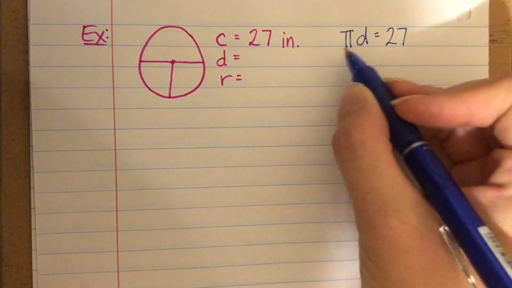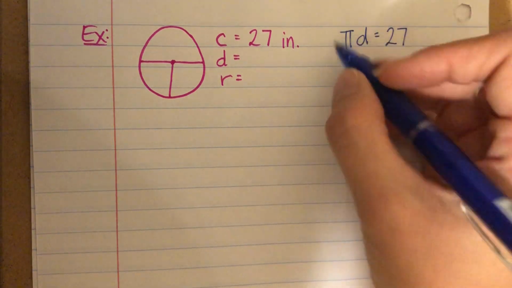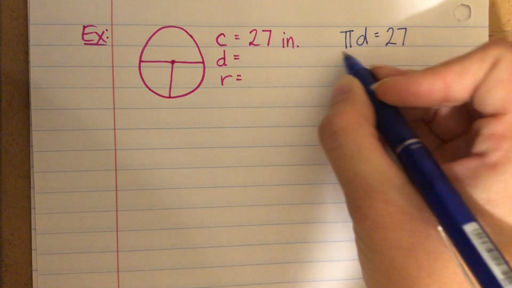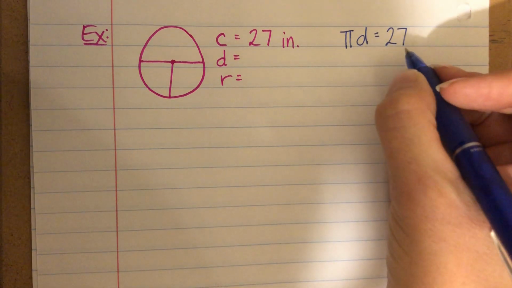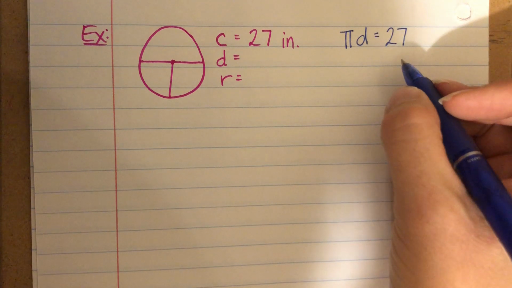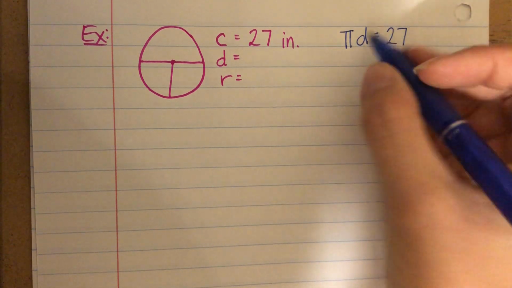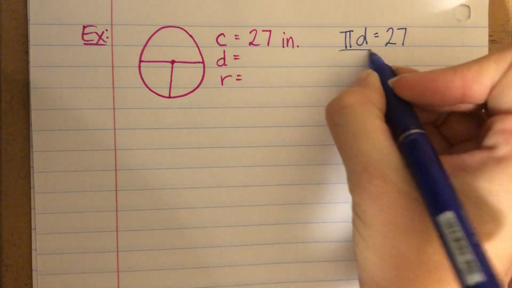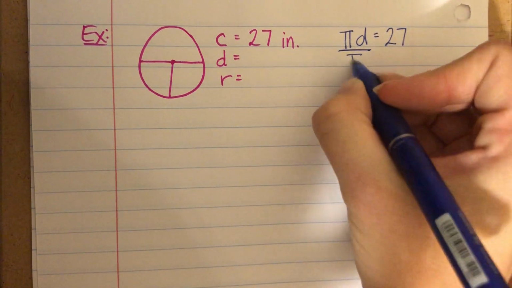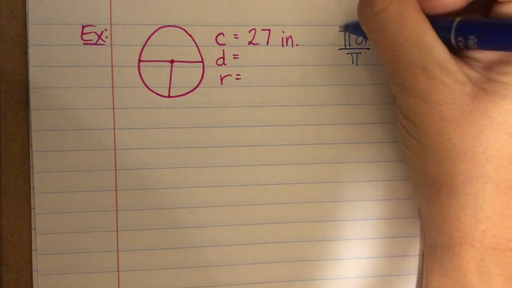Now, you can either divide both sides by pi first, or if you want to put the approximation for pi, 3.14 times d in there, and then divide both sides by 3.14, you can. So basically what we're going to do is we're using inverse operations to solve this. So if I divide this side by pi, I'm really hoping you remember this from 6th grade.